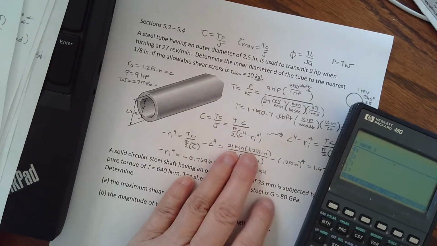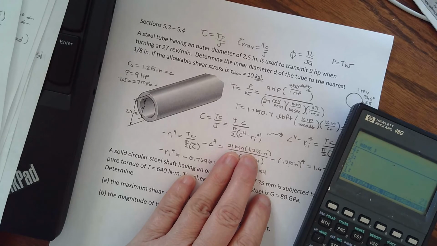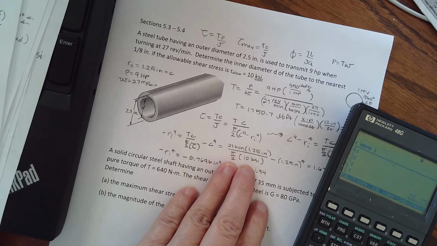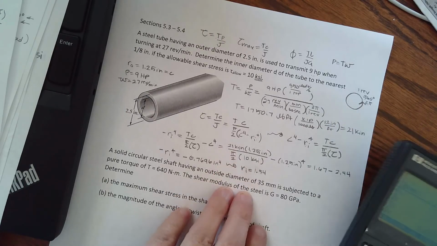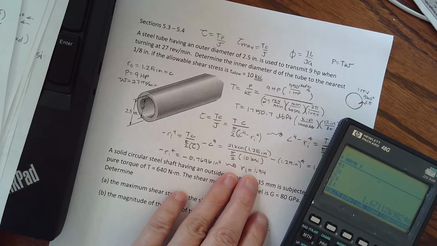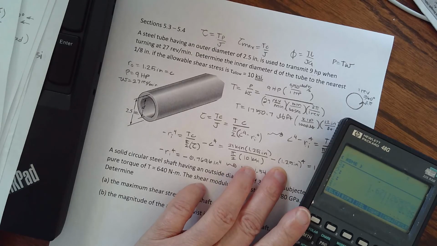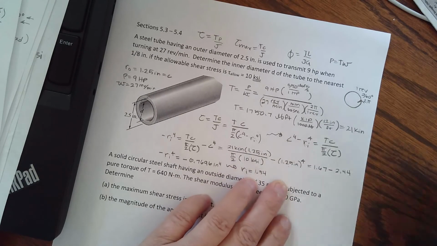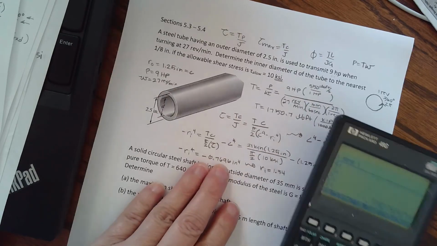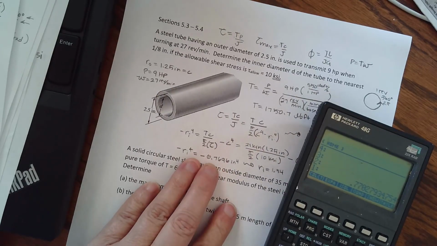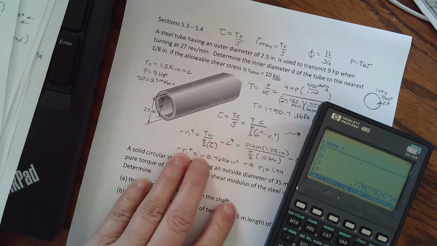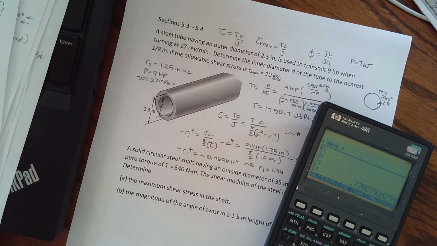So where did I go wrong in all of this? 21 times 1.25 times pi divided by 2, divided by 10, that's 1.67, and then 1.25 to the fourth, 2.44, okay, minus, change signs, and then I think I took it to the fourth, and I need to go the fourth root.